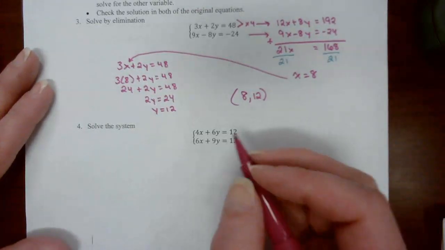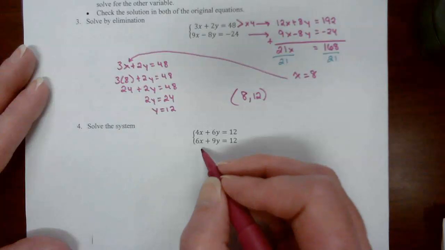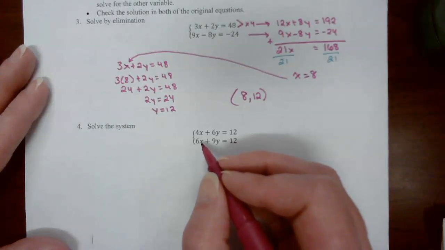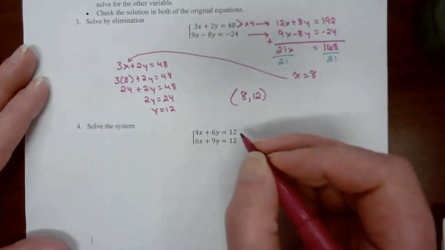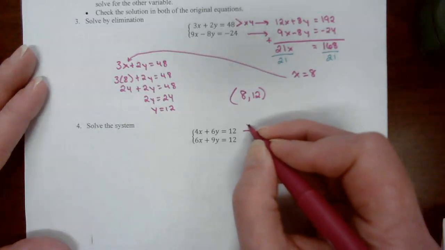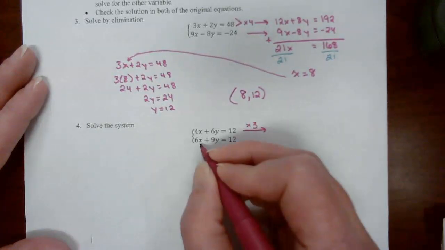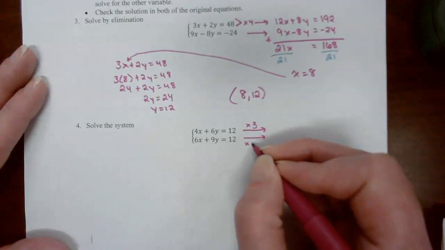Let's try the next one. Okay. Ooh, we're going to have to do something here. We've got a 4 and a 6. I can make them 12s. Well, what if we make the top one a positive 12? So I'd have to multiply by 3. And I can make the bottom one a negative 12 by multiplying by negative 2.